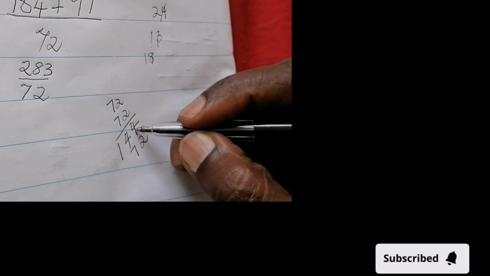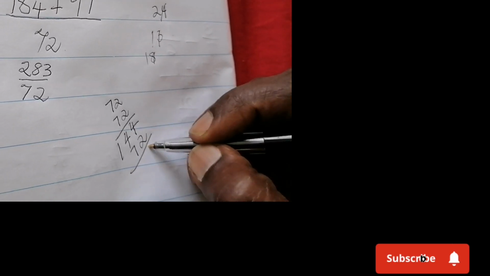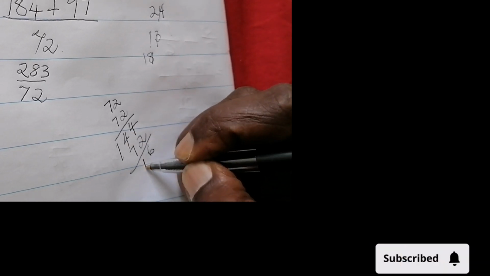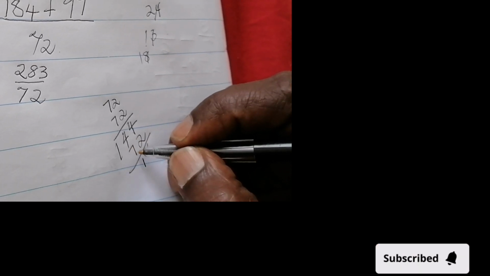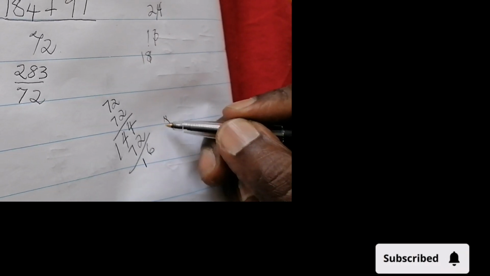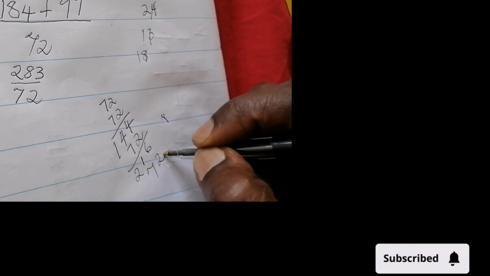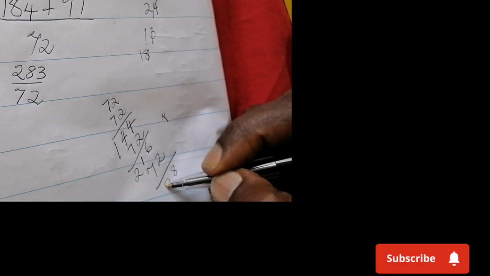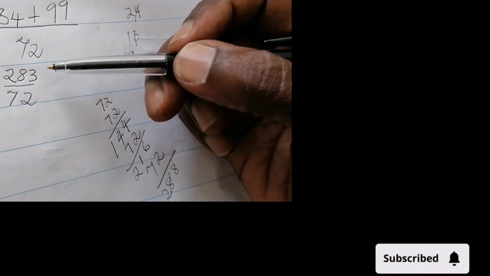Plus 72 is equal to 216. Then 7 plus 4 is equal to 11, and we put the one there, and then 1 plus 1 is equal to 2. We've got 216, and then plus 72, which is equal to 288. So we've got 283.